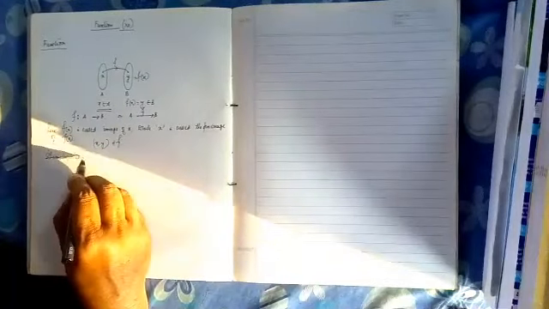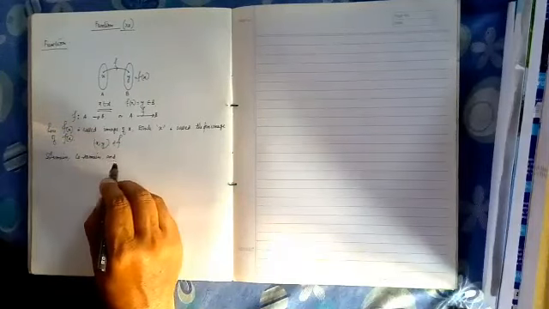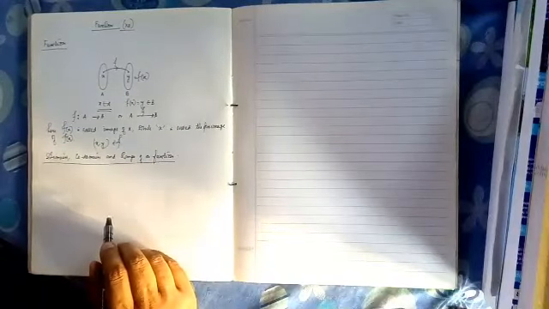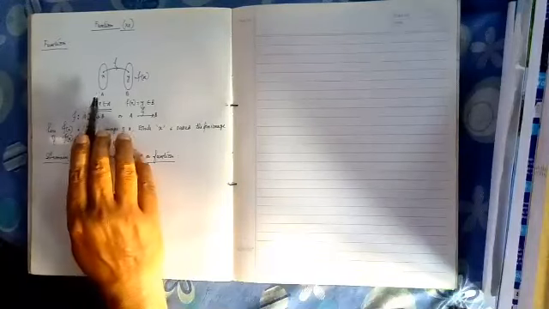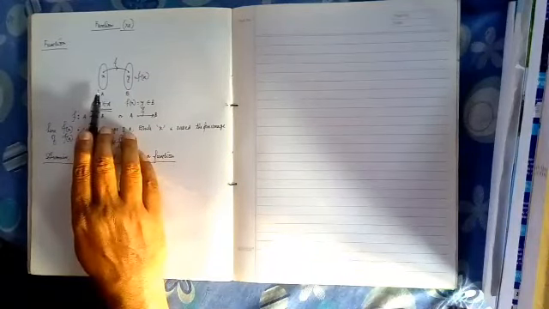Now domain, codomain and range of a function. Now listen. Domain: the set A is called the domain of the function.